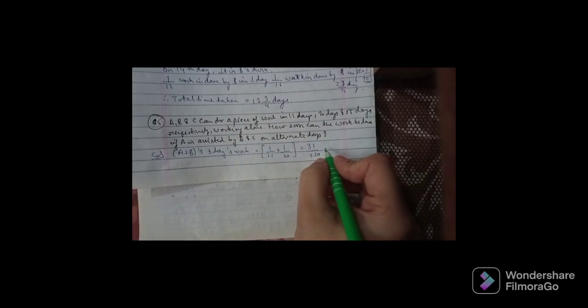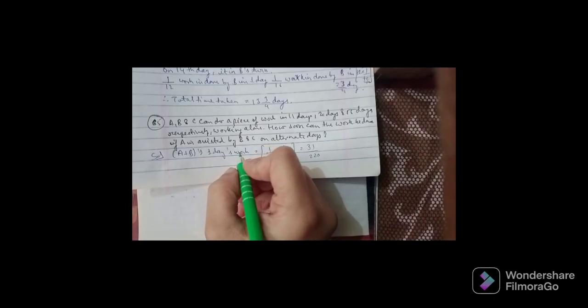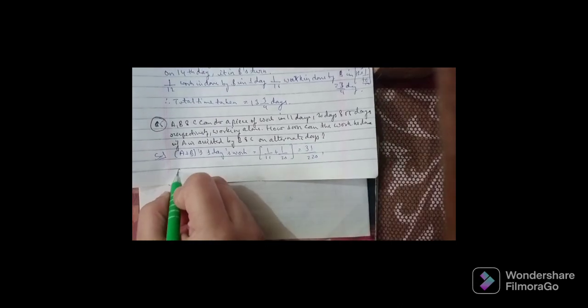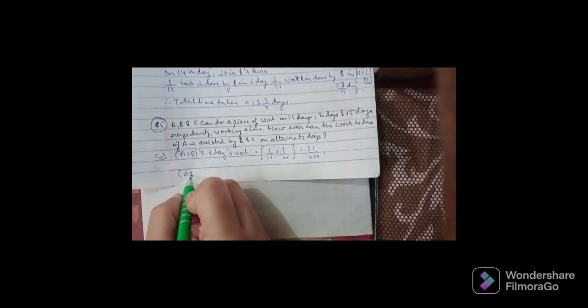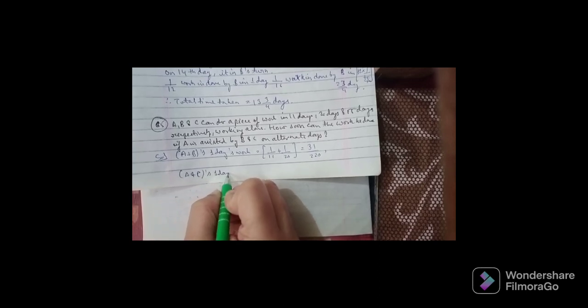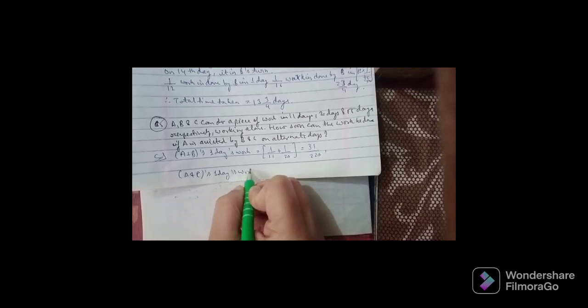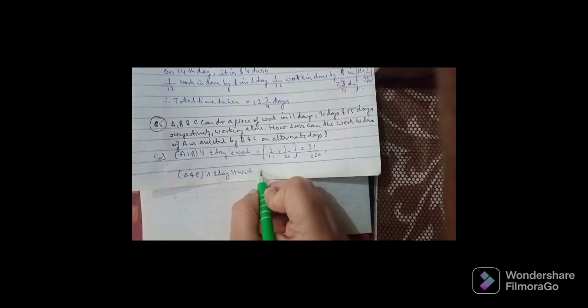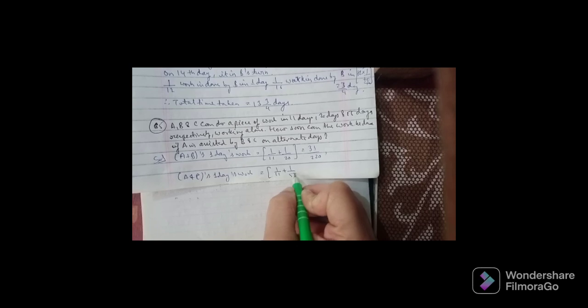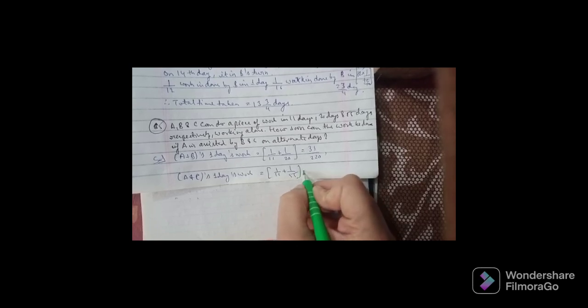Okay, and in the same way, A plus C's 1 day's work equals 1/11 plus 1/55, which equals 6/55.